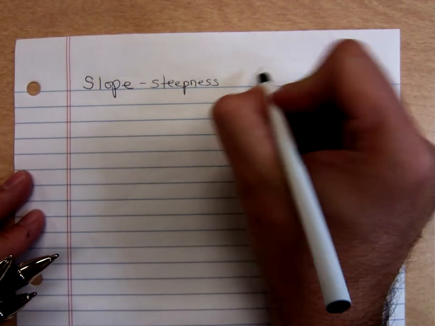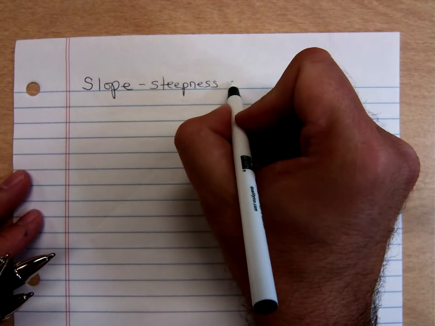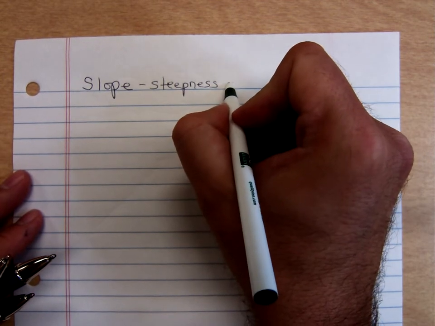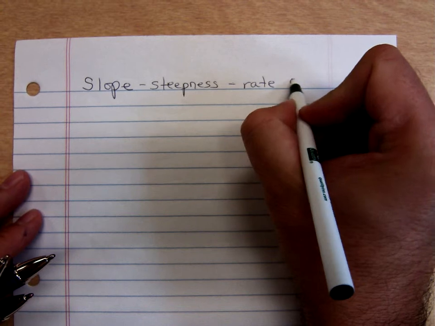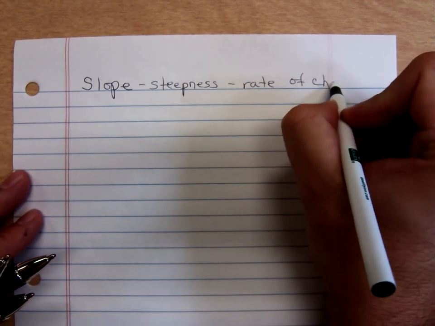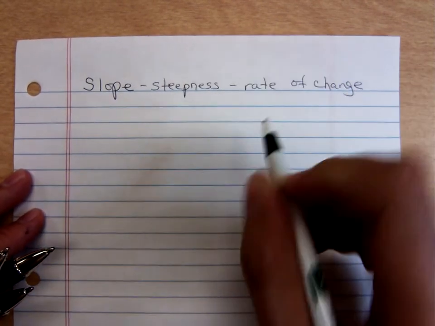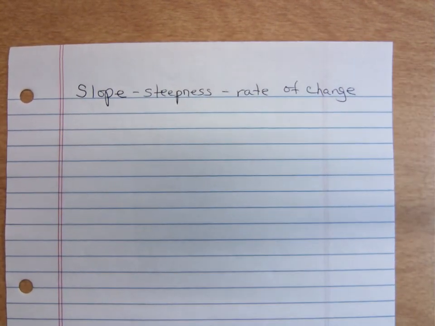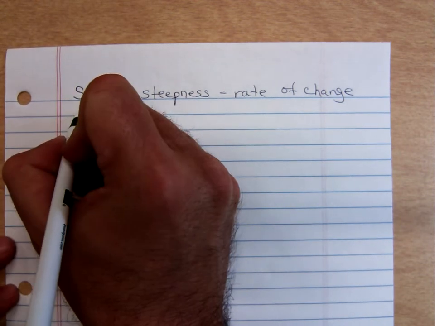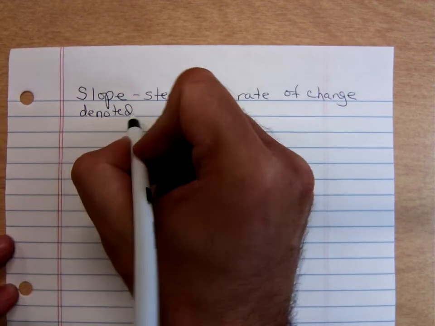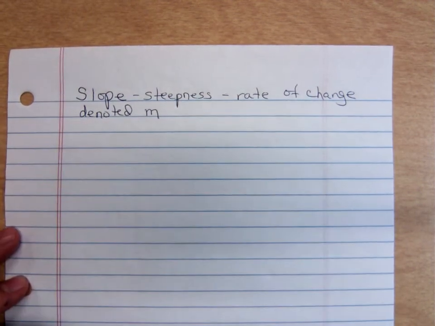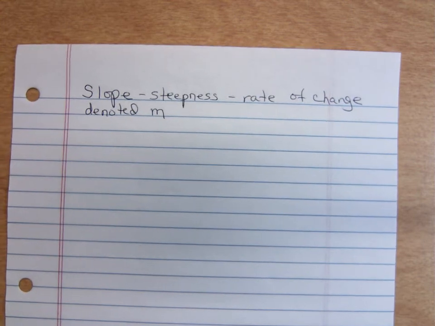Another way you'll see it stated is it measures how fast the line is changing, the rate of change. Slope is denoted with the lowercase m, not with the s. It's a lowercase m that's usually used to denote the slope of a line.